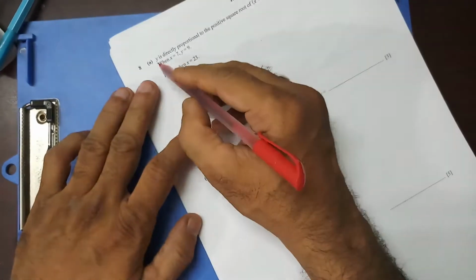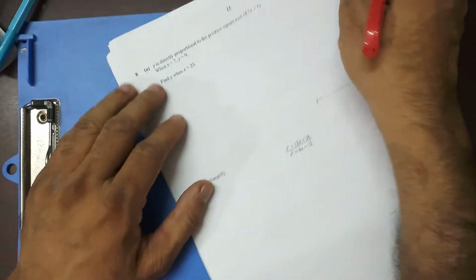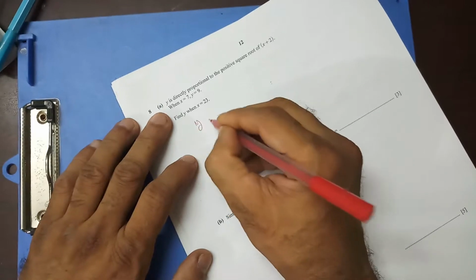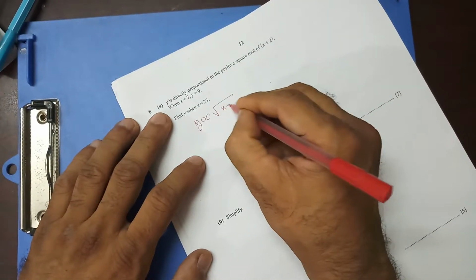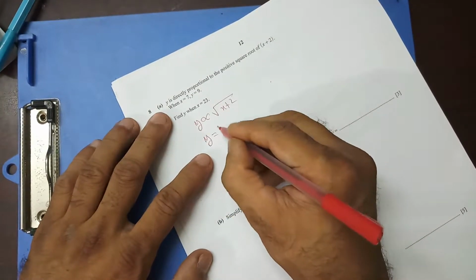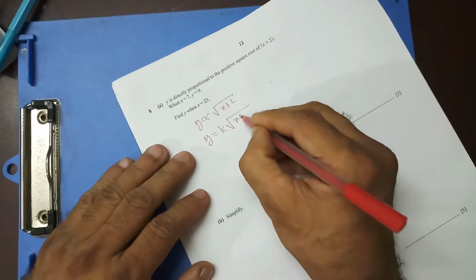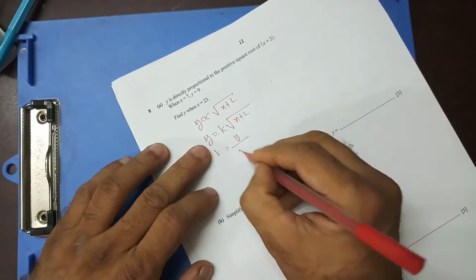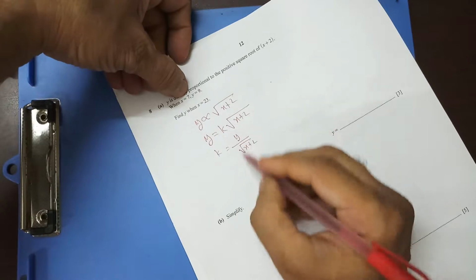Question number 8 is showing that y is directly proportional to the positive square root of that. So what that means, y is directly proportional to the square root of x plus 2. So if I take this sign off and put an equal sign, then I need to introduce a constant k, so y equals k times the square root of x plus 2, and some values of x and y are given.